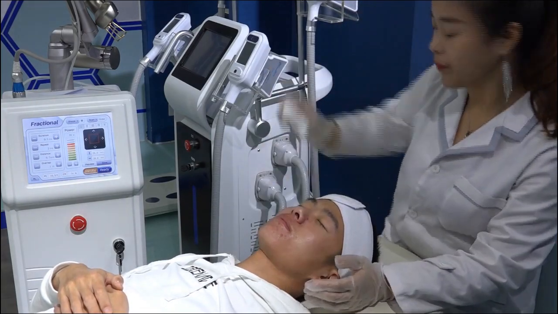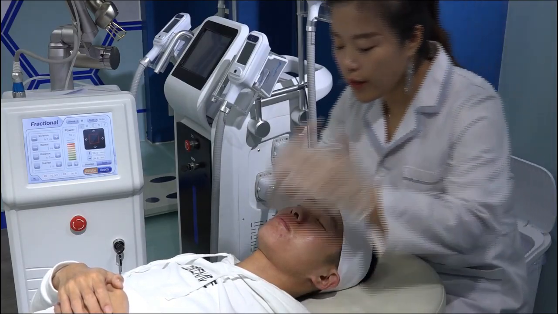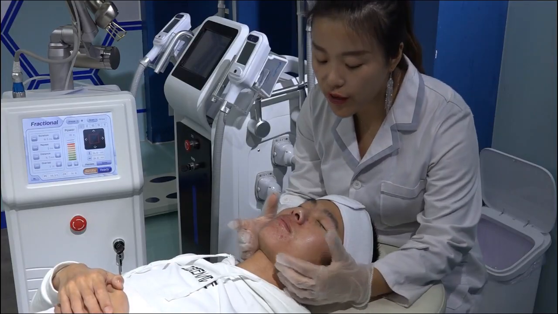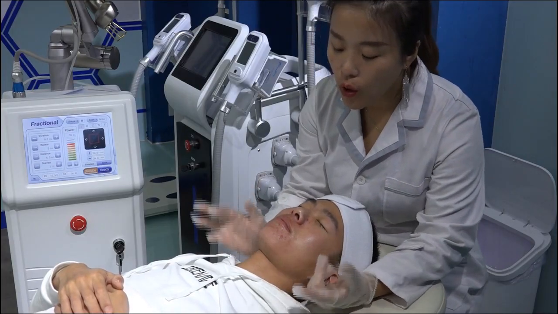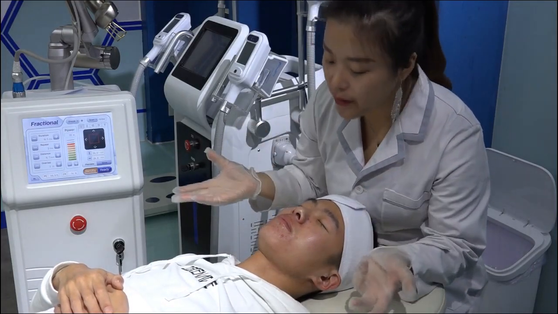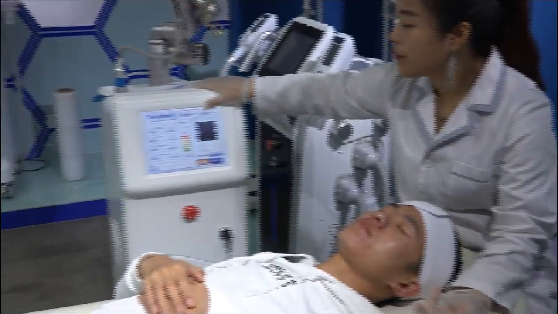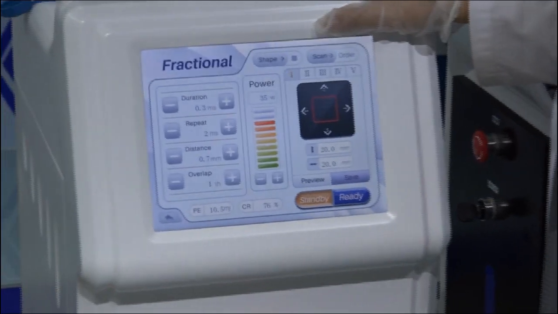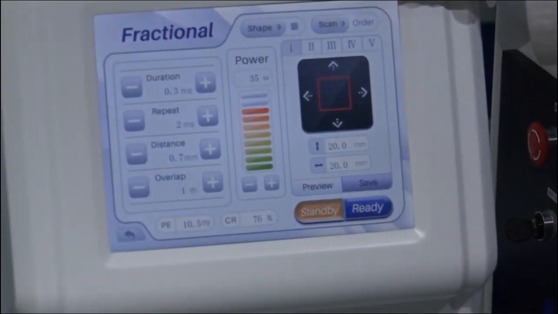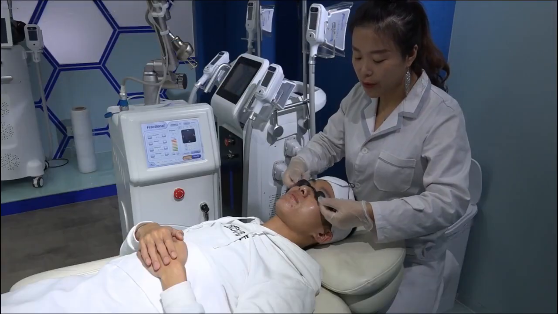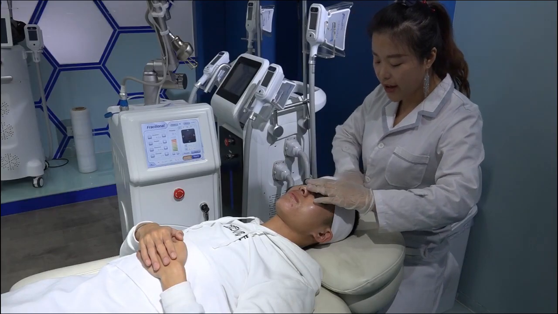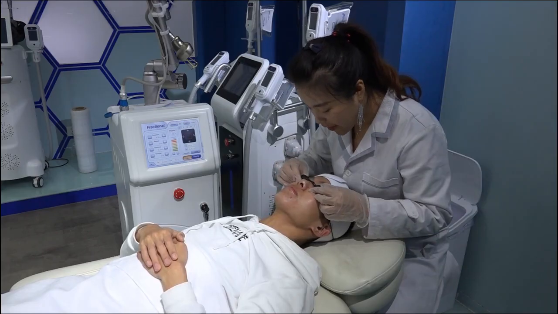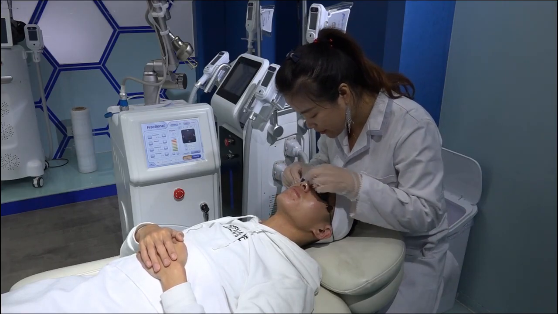Then now it's ready for the treatment. Because today we do the acne removal, we need to set the parameters well. You need to wear the protector for the eyes. Protect the eyes here.